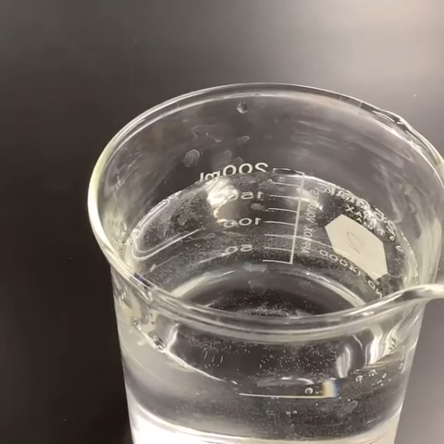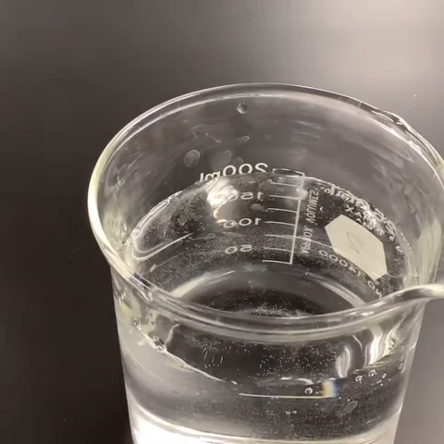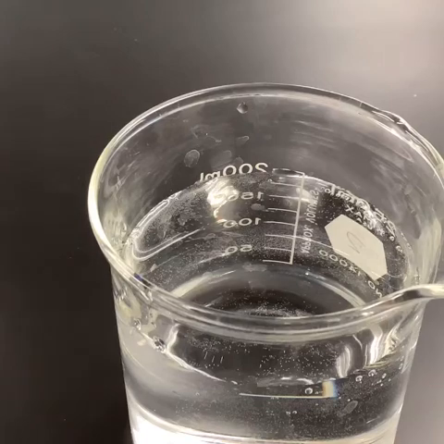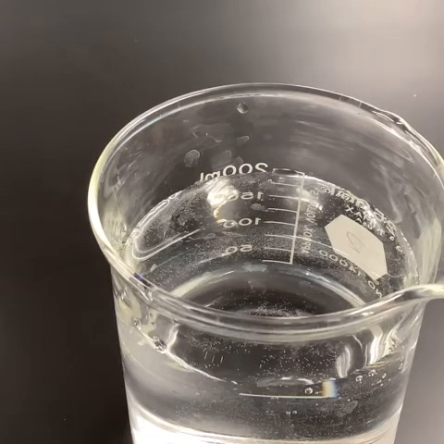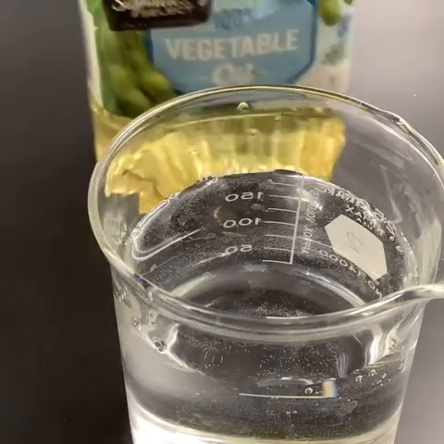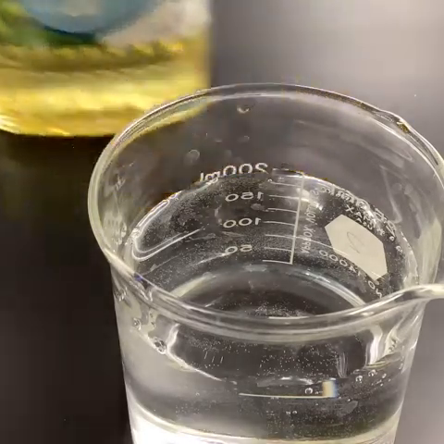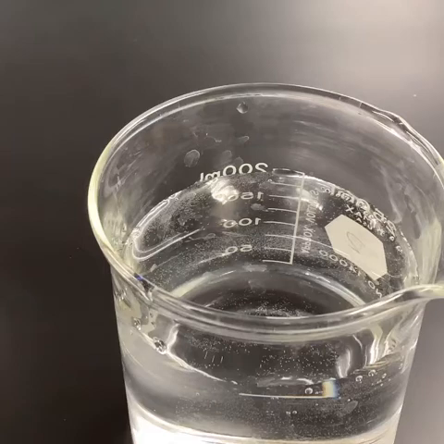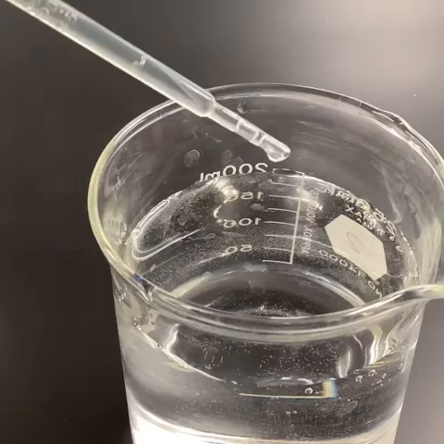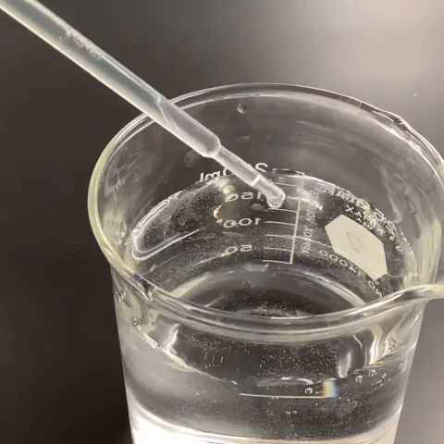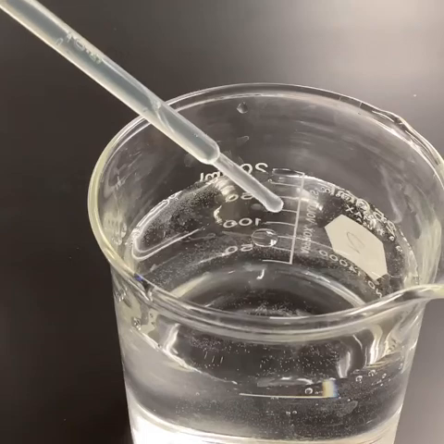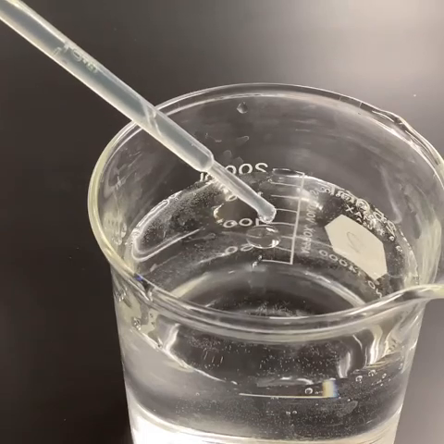Okay, for the next part, what we're going to do is take a little bit of oil and place about a quarter-sized spot on top of the water. For the oil, we're just going to be using some vegetable oil. I'm going to use a pipette to suck a little bit up, and we're going to put about a quarter-sized spot in the middle here. And we're just going to observe that oil.